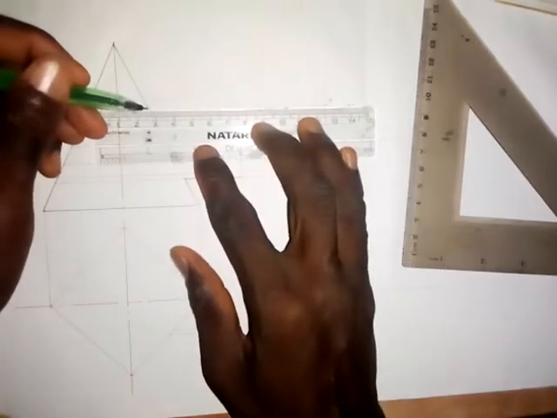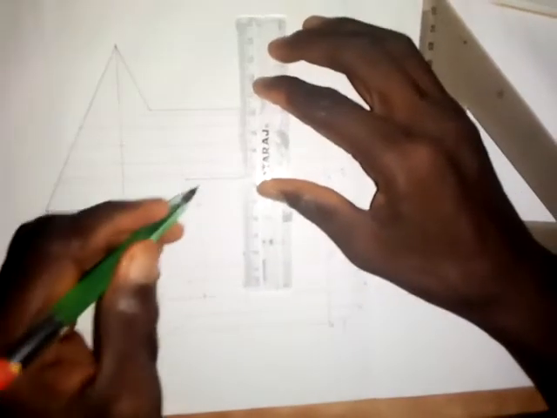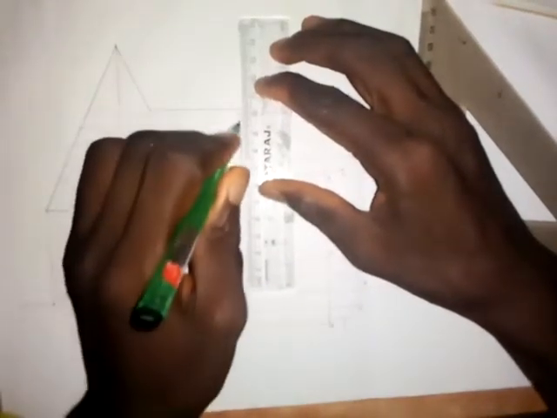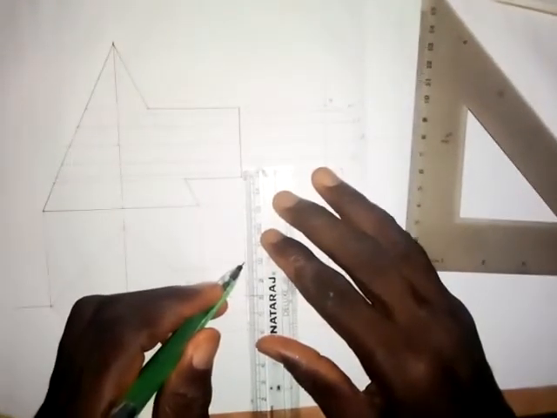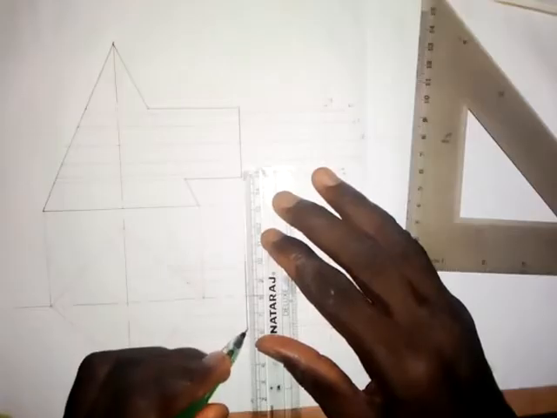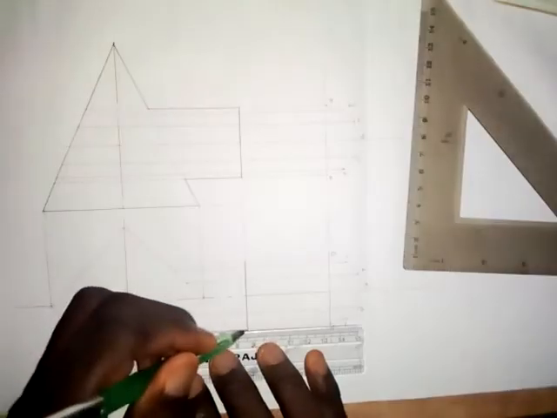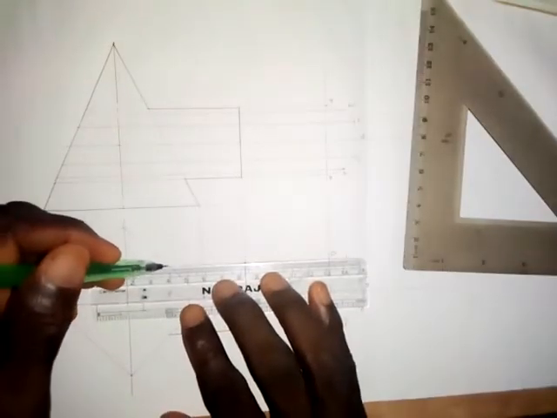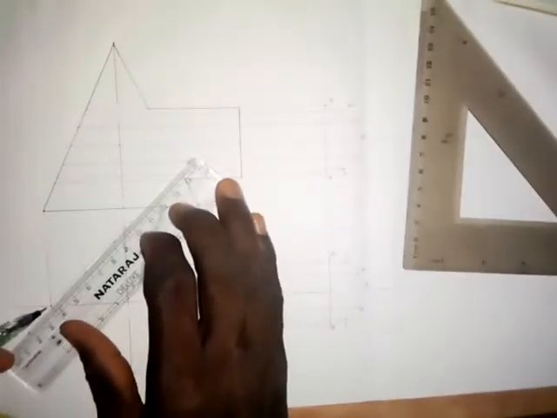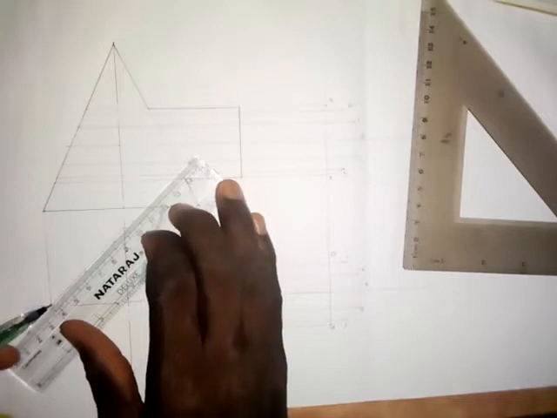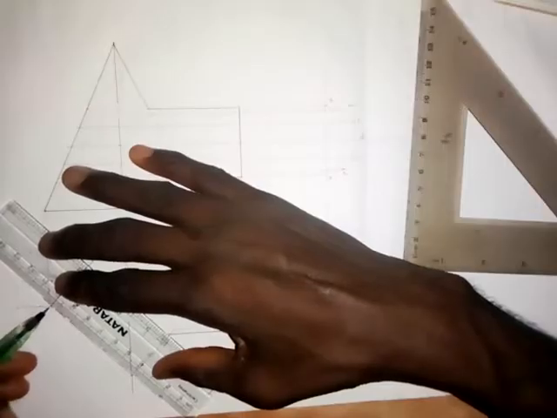From here to here, make it a thick line, and from here I'll make this a thick line. So here also I'll make this a thick line. Make this a thick line. This will also be made a thick line. This will be made a thick line. Alright, and then for the square, which is the base of the pyramid, I'll make this a thick line, and I'll also make this a thick line.